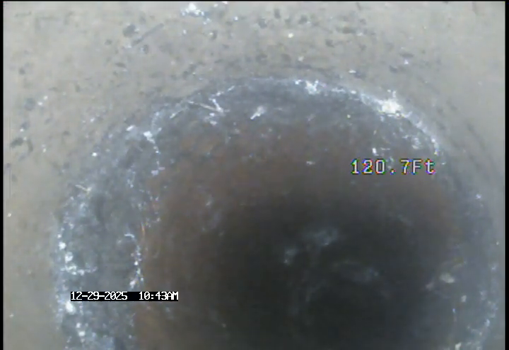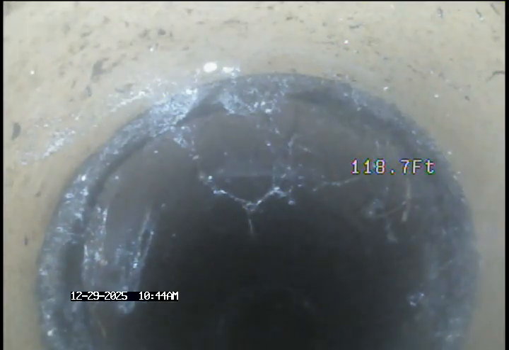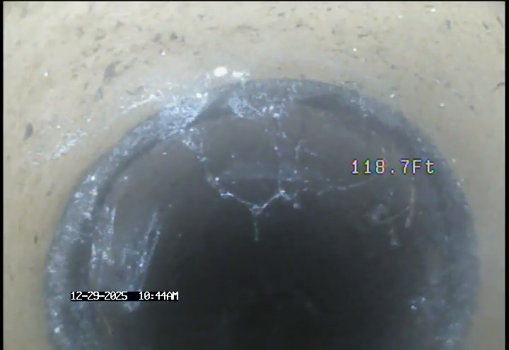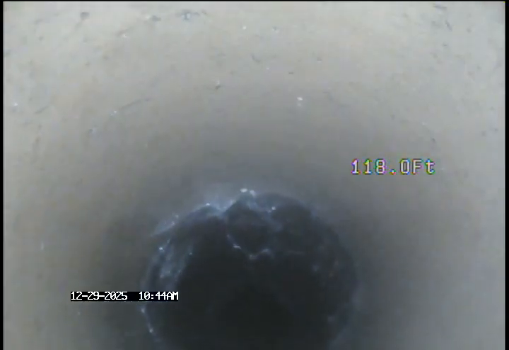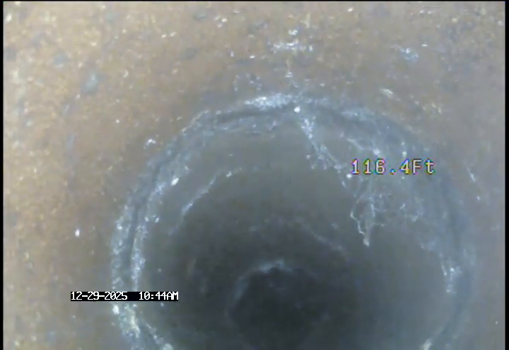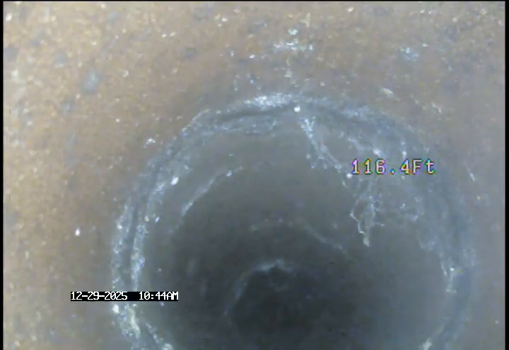Small amount of root penetration at 120. Small amount of root at 118. Small amount of root at 116.